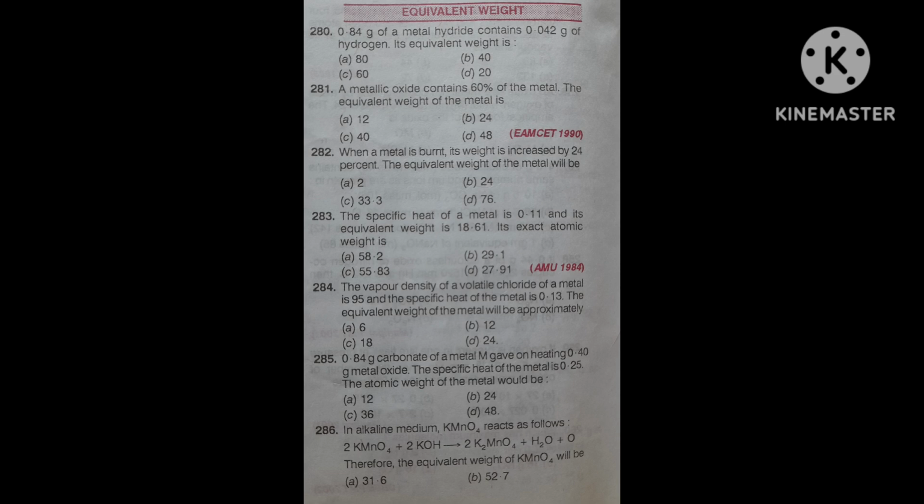The molecular weight of MClX is 2 into vapor density. 2 into vapor density is equal to molecular weight, correct? That is 2 into 95, which is 190. That molecular mass you know. So MClX is equal to 190, as I told you in the beginning. But what is the value of X?